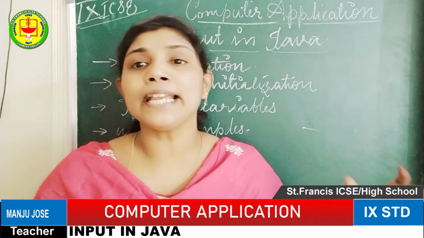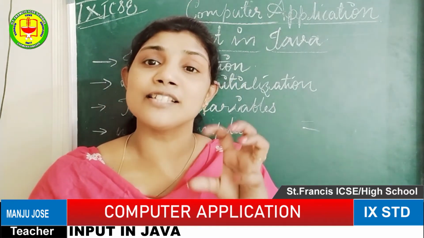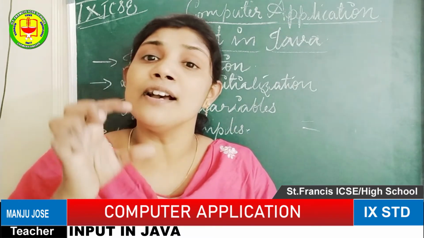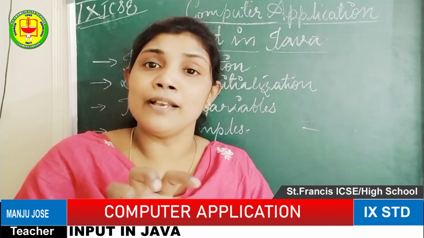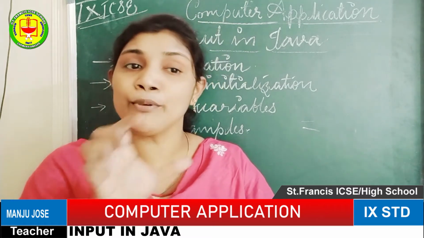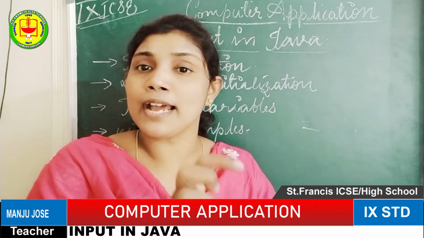So again, initialization of a variable is assigning the starting value. We are trying to give the initial value of a variable. What do you mean by initial value? Before using the variable or before using any expression, first we apply one value.